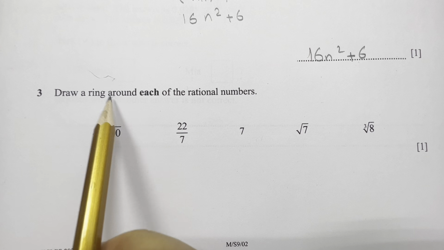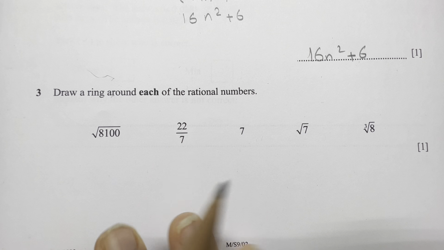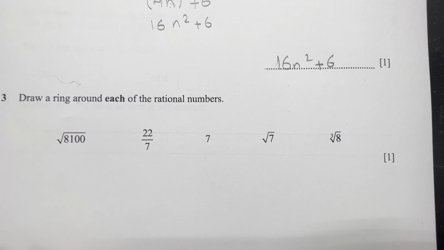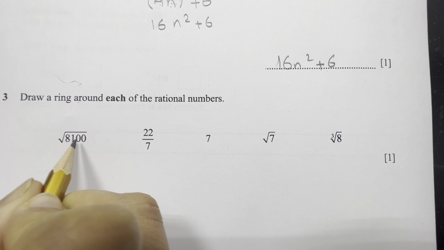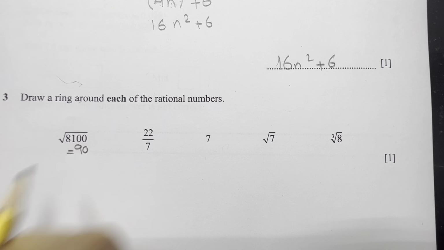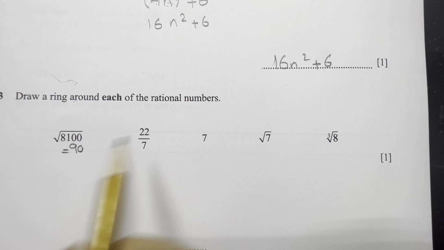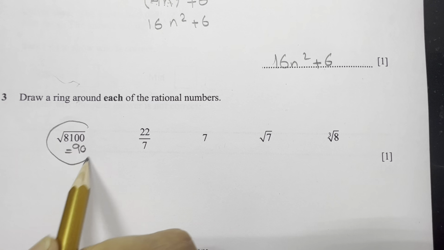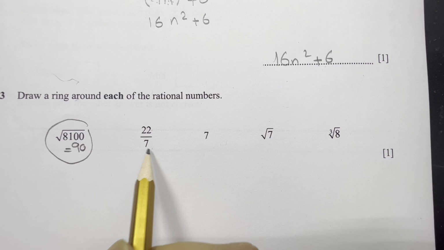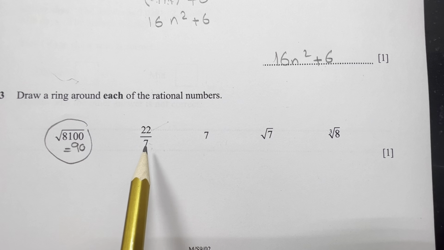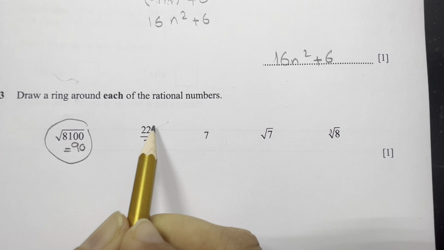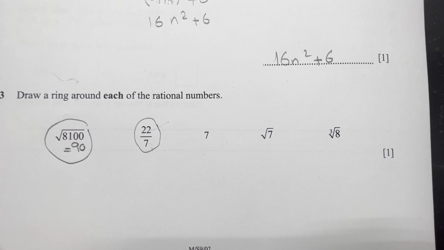Okay, draw a ring around each of the rational numbers. Okay, what is the rational number? If it is a root, it means it has a natural or whole number answer. Okay, the root of 8, 1, 0, 9 and 0. So these are rational. Okay, 22 over 7 is going to be a decimal because it is an integer over an integer. So this is also a rational number.